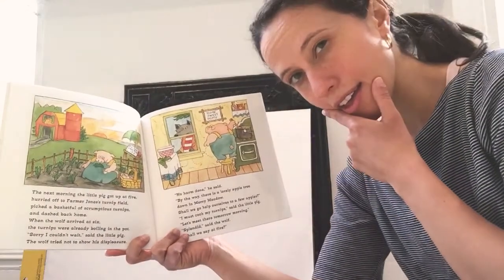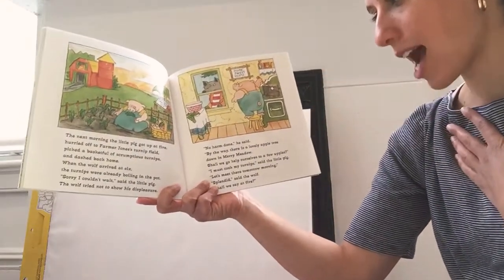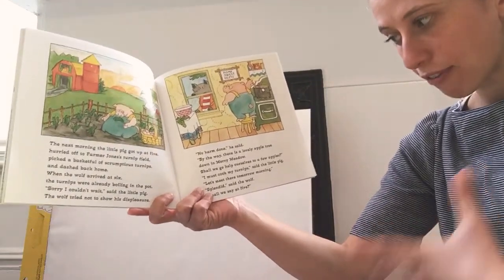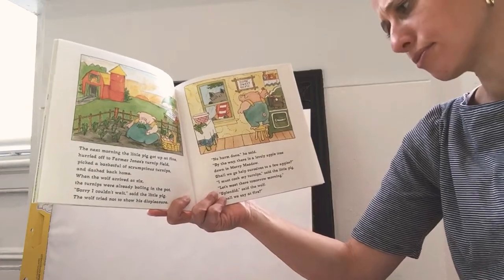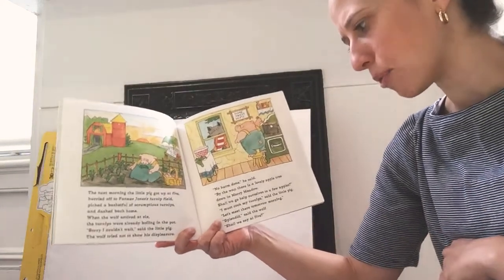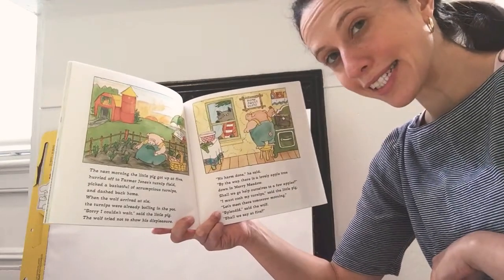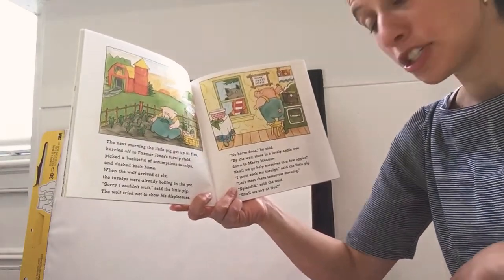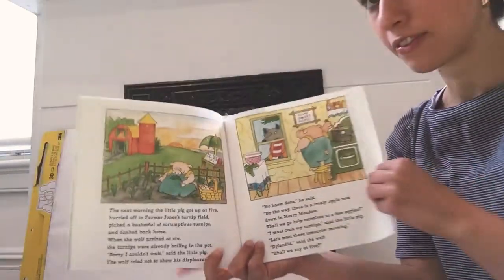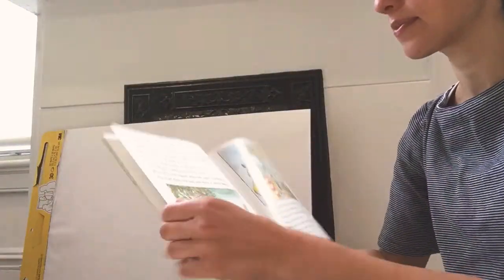"By the way, there is a lovely apple tree down in Merry Meadow. Shall we go help ourselves to a few apples?" "I must cook my turnips," said the little pig. "Let's meet there tomorrow morning." "Splendid," said the wolf. "Shall we say at 5?" So the wolf still is not giving up.